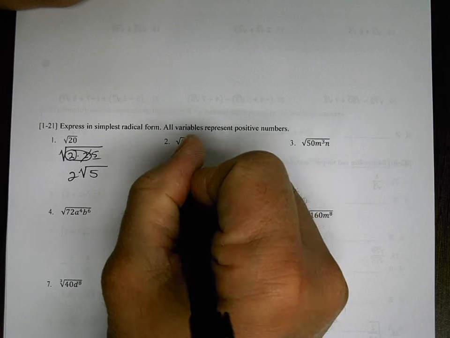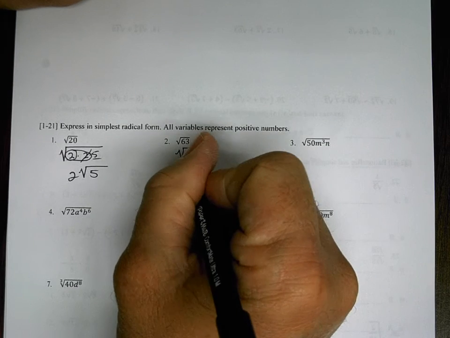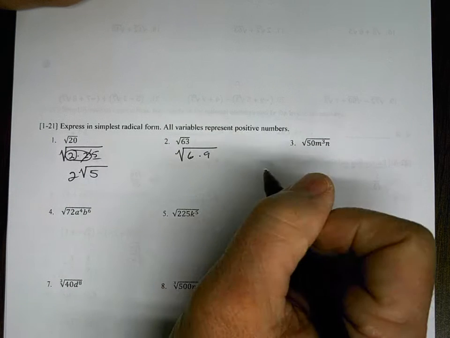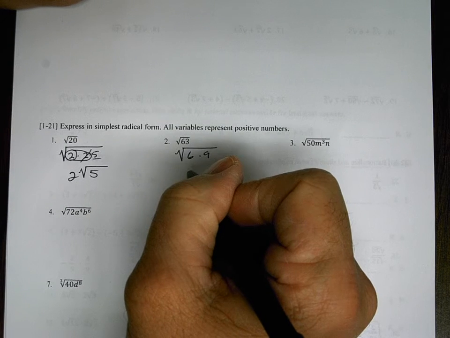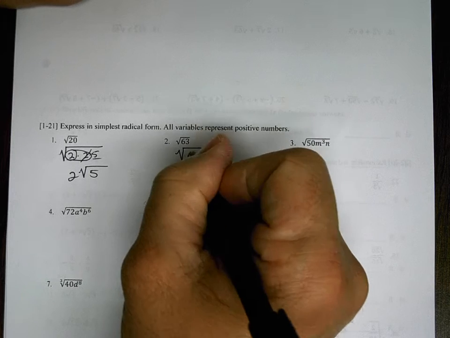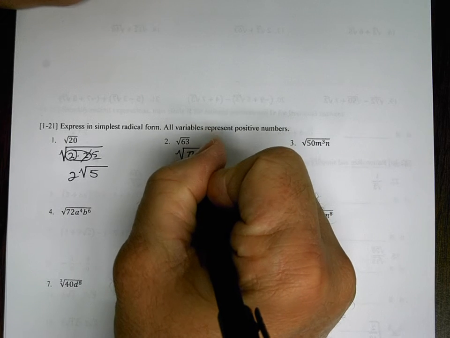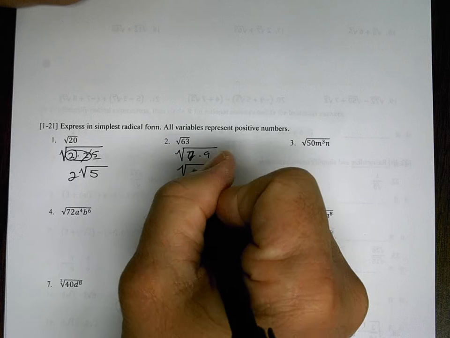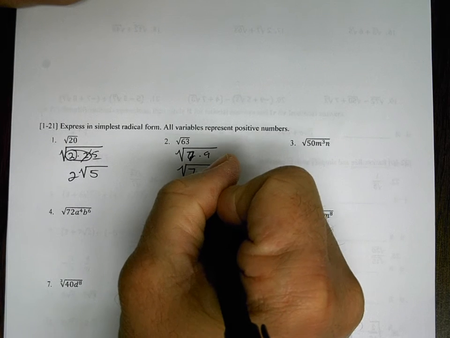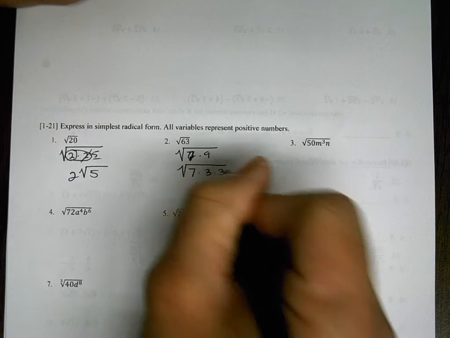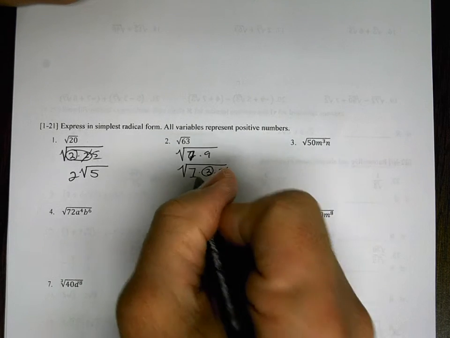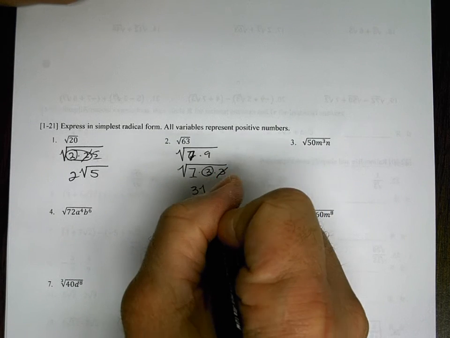Alright, so the square root of 63 is really the square root of 6 times 9, and I'm sorry, no it's not, it's 7 times 9, and the square root of 63 becomes 7 times 3 times 3. 1 3 gets out, 1 3 gets killed, and the 7 stays in, so this becomes 3 root 7.